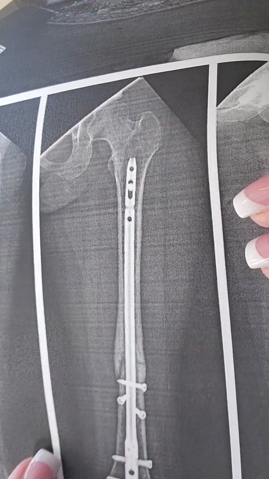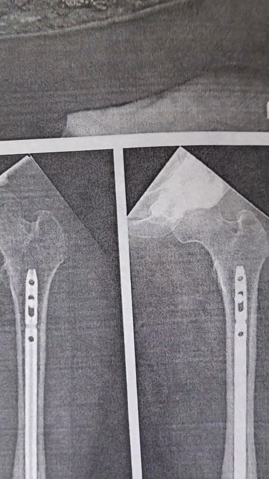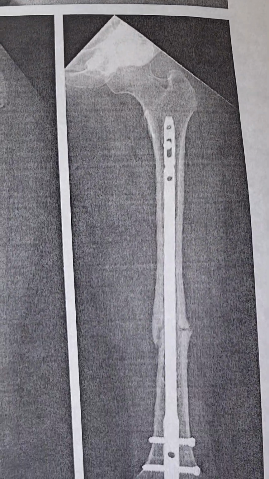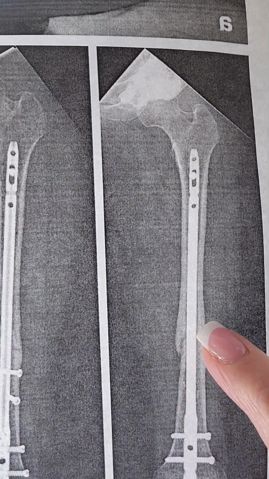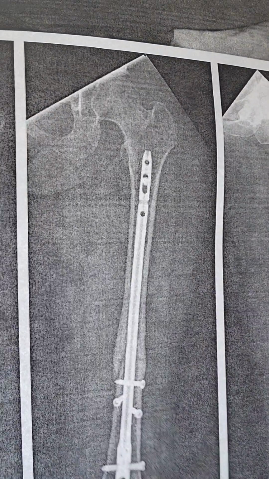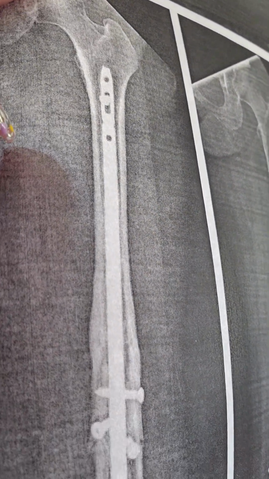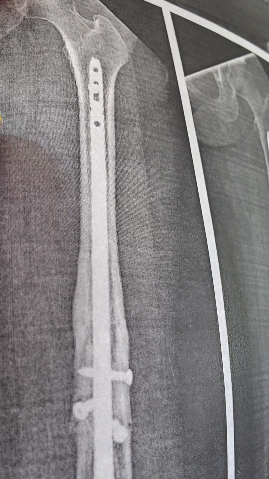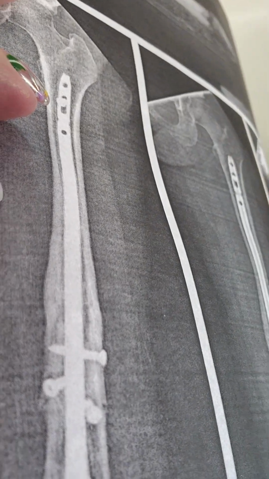Just getting started. Few weeks in. And now you can see it's kind of starting to grow. Starting to grow again. It will grow just like that. So you can barely tell. It'll start to grow.